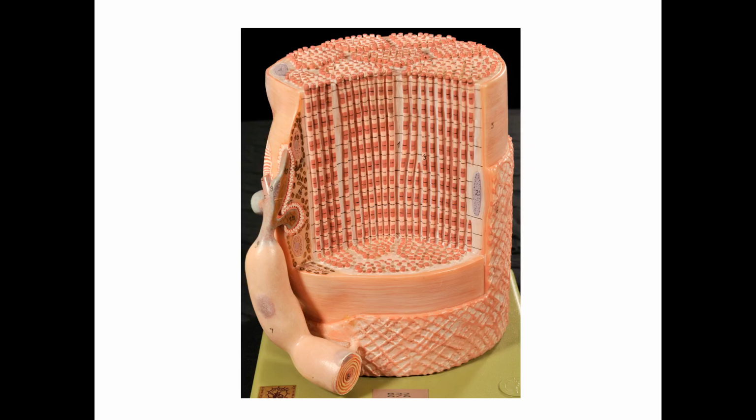When you looked at your cell model, your neuromuscular junction model as part of your muscle lab, that's what you're looking at here on the side. This area right here was your synapse.